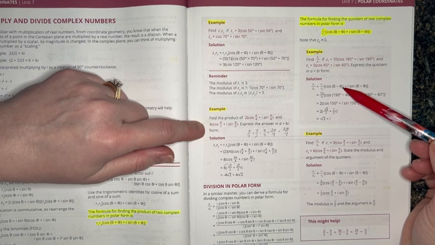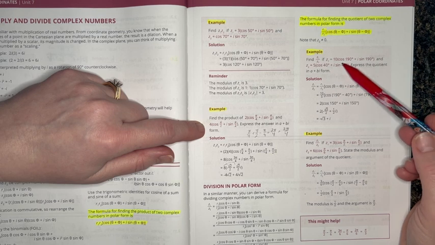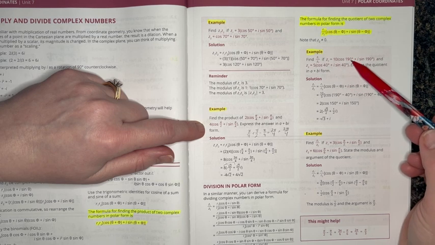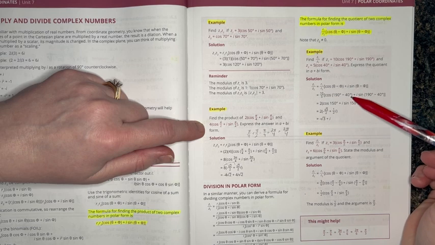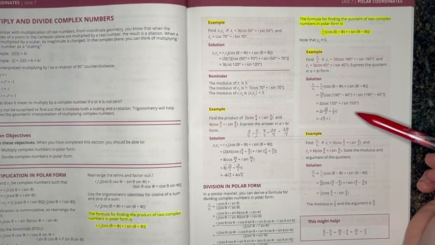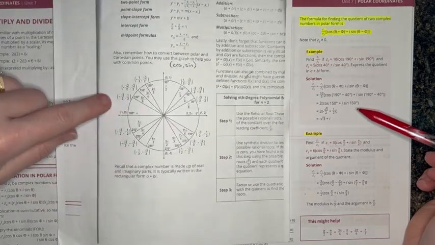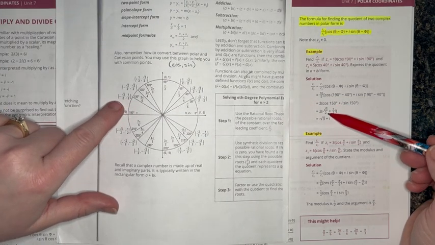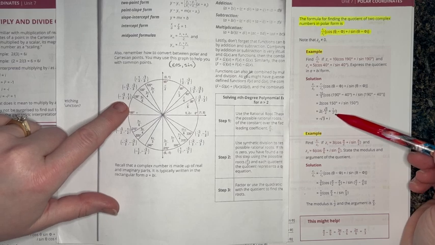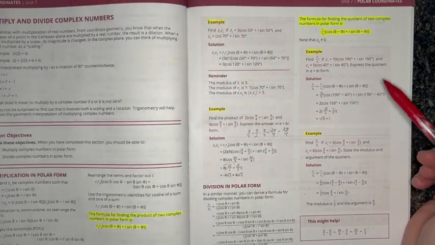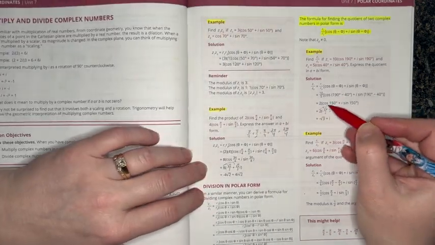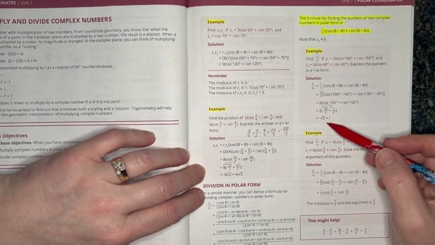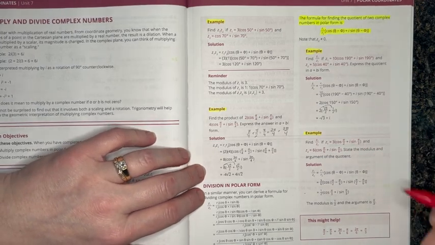Is that phi or something? So it's going to be Z sub 1's angle measure minus Z sub 2's angle measure, okay? Which gives us 150 degrees. Again, with our unit circle, 150 degrees. The cosine is negative square root of 3 over 2. The sine is 1/2. Distributing our 2 throughout gives us negative square root of 3 plus i.